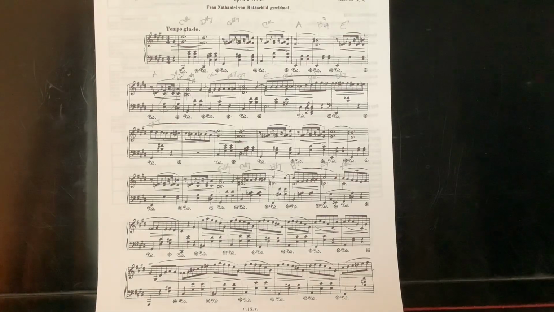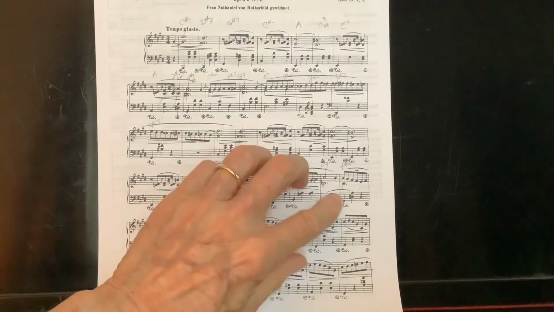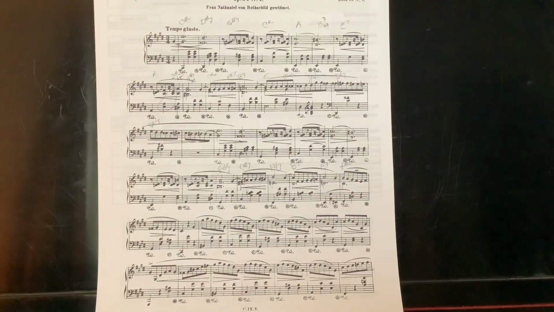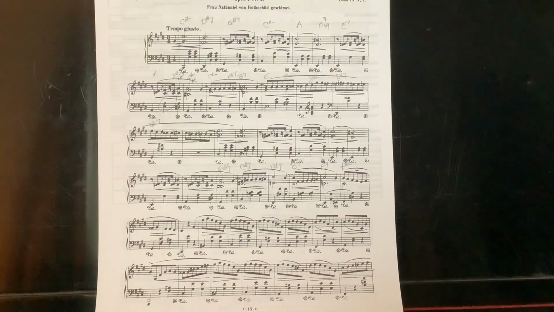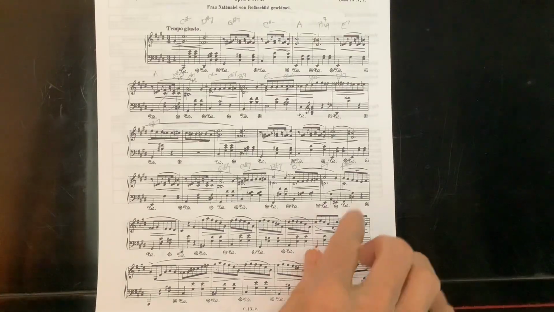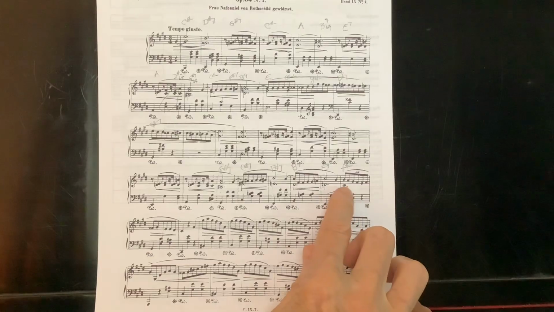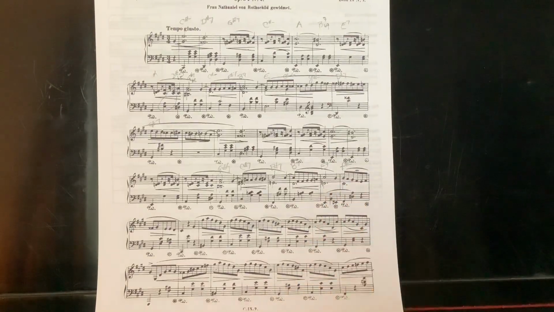There's the F-sharp minor, right? I have the F-sharp, the C-sharp, and the A, and now here comes the D-sharp. Let me do that again. And there is the chord, right there. So we have F-sharp, D-sharp, A, C-sharp, and then the F-sharp again there. So it's very subtle.